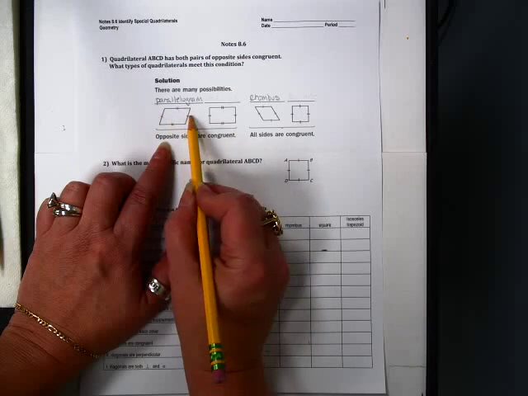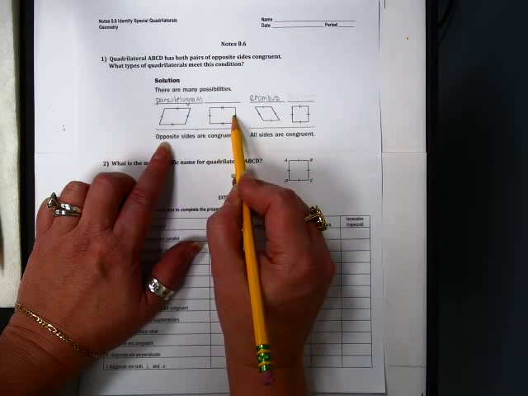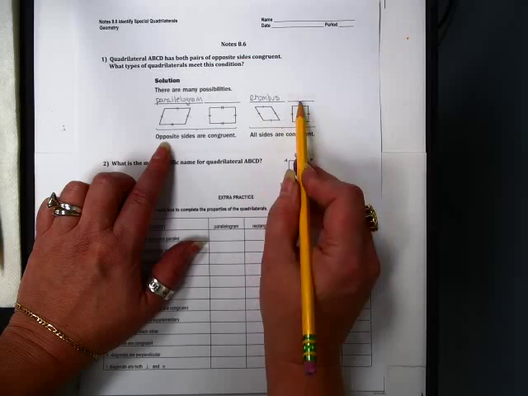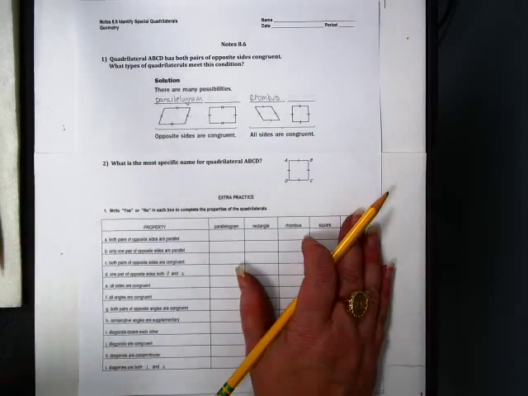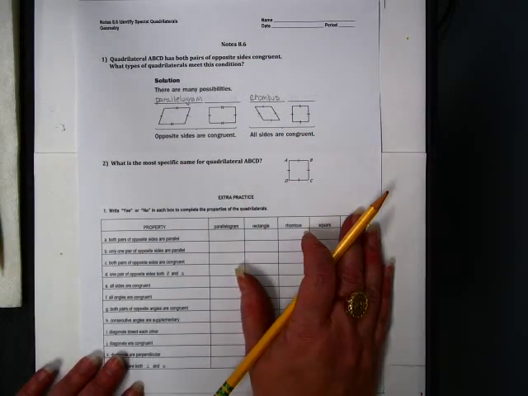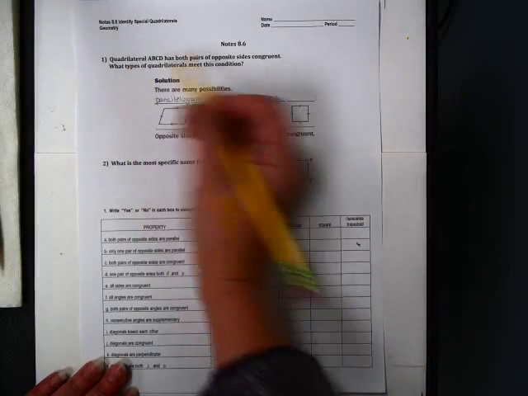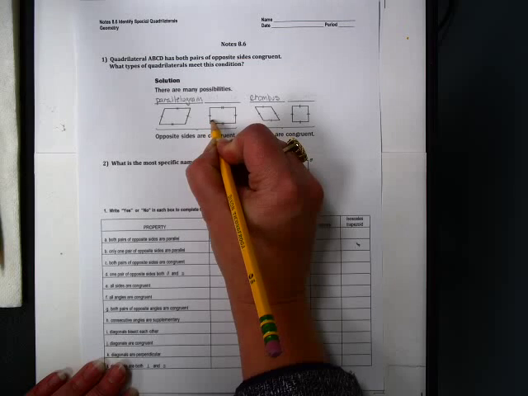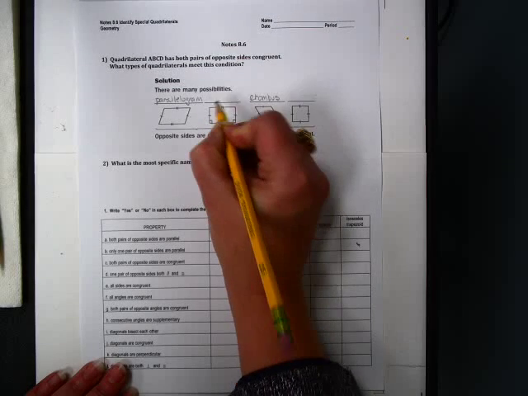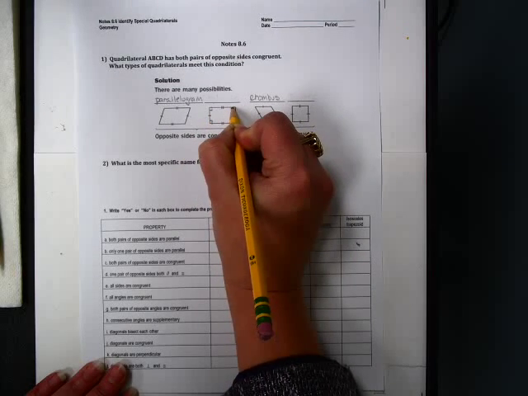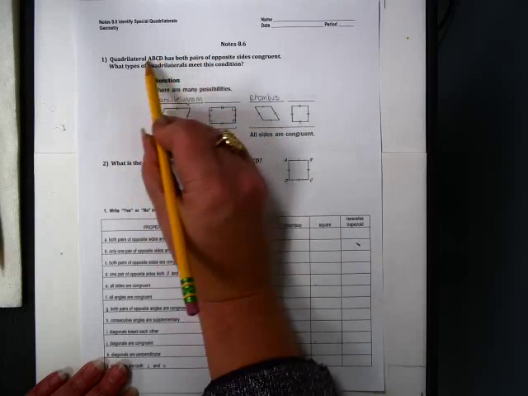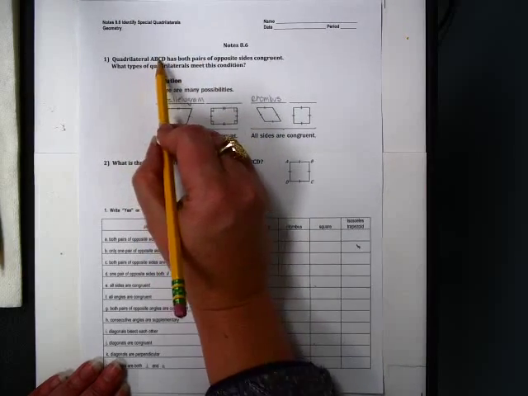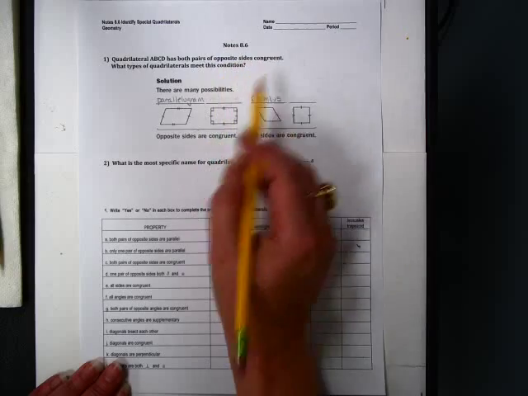All right, so now, as you can see, opposite sides are congruent here. Opposite sides are congruent. And here, opposite sides are congruent. Okay? So what type of quadrilateral would you say, if this had the marks here to be a rectangle, would it still meet this condition?